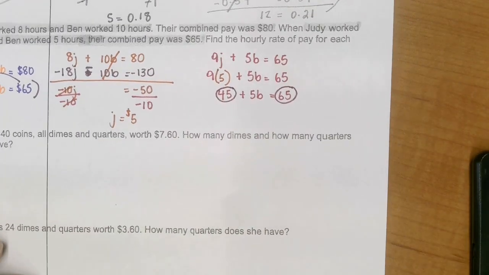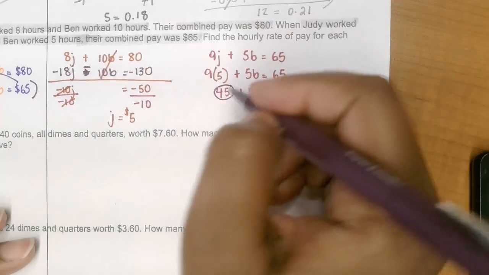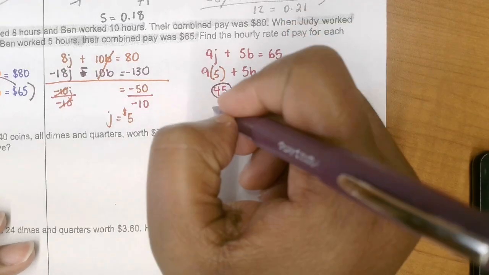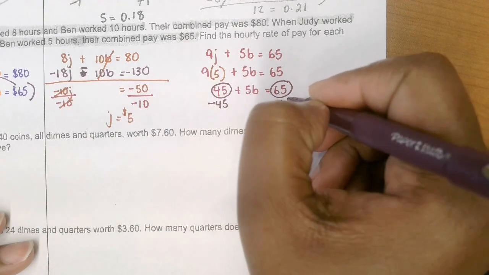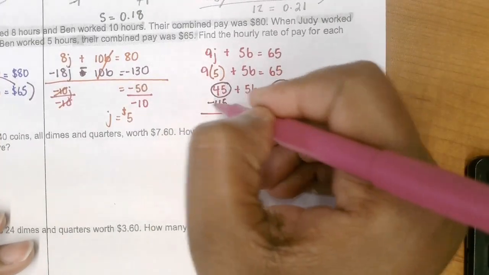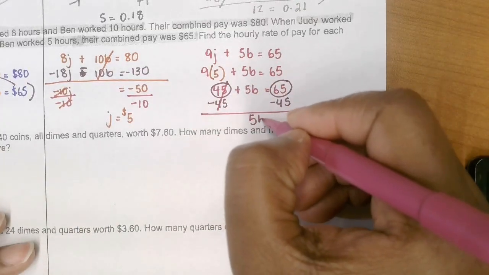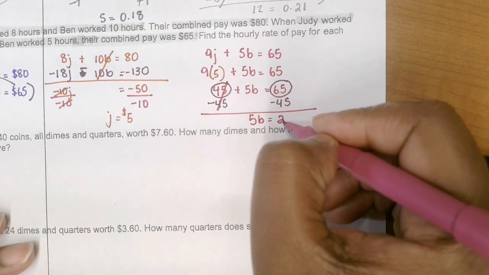Those are the only two that I can combine because they are like terms. They are numbers without a letter attached to it. Because this is a 45 and I need to move it to the other side, I'm going to do negative 45, minus 45 is 0. I'm left with 5b is equal to 65 minus 45 is 20.